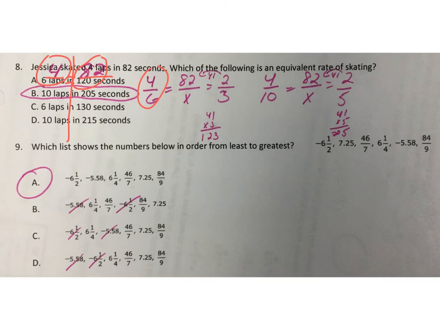Another way to do this is you find your unit rate, so 82 seconds in 4 laps, and that comes out to 20.5 seconds per lap. Now that's 1 lap. So you take that number and you multiply it by 6, multiply it by 10, and see if it gets you one of those answers.